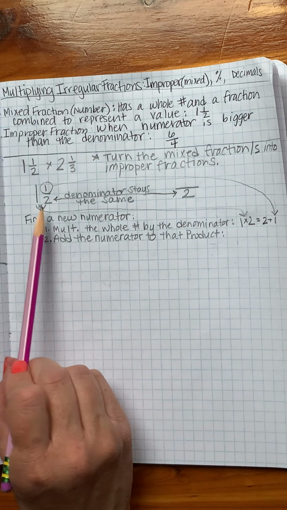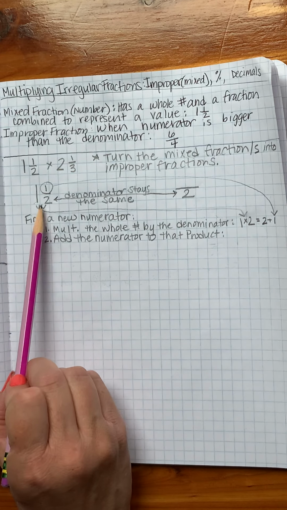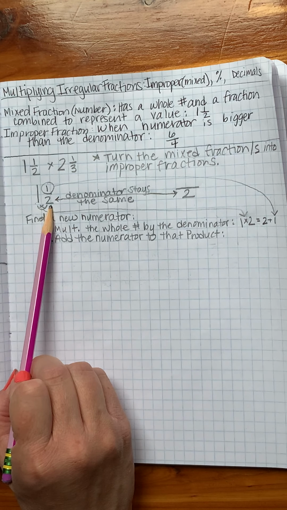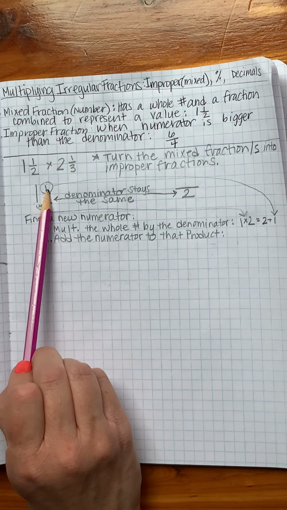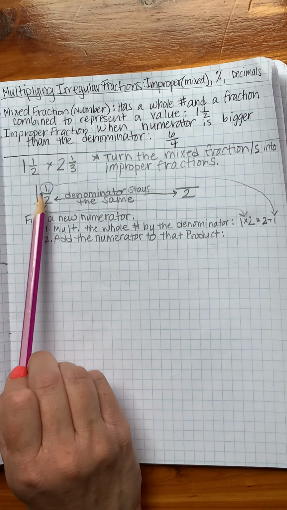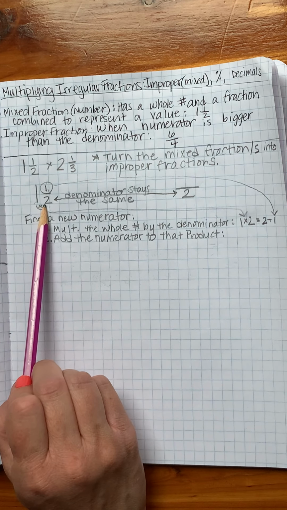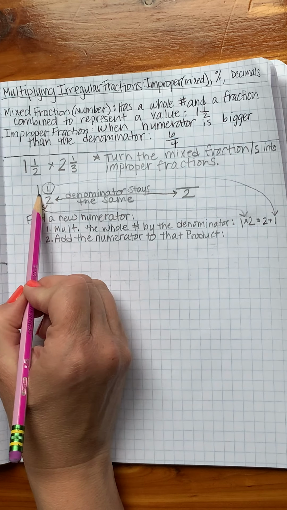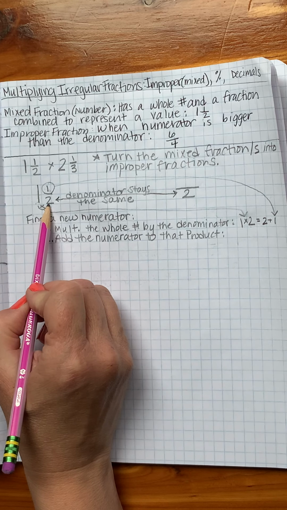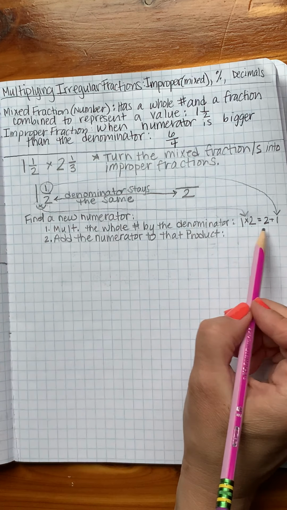Okay? So first I'm going to multiply that whole number by the denominator. Then I'm going to add the numerator to the product of the whole number times the denominator. So first I'm going to do 1 times 2 because the whole number is 1. The denominator is 2. So 1 times 2 is 2.